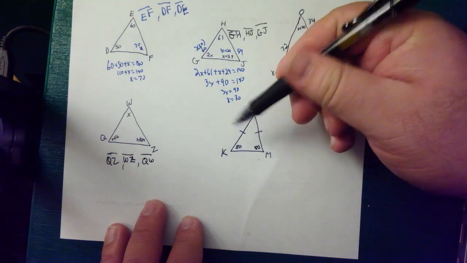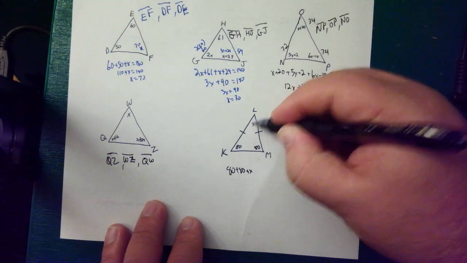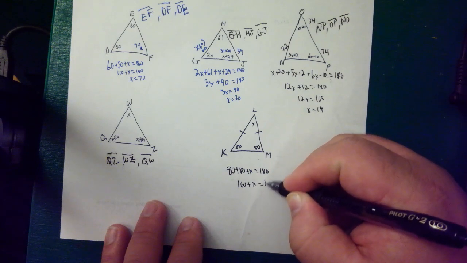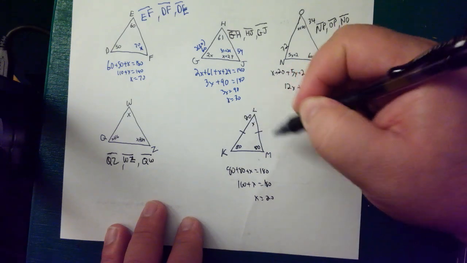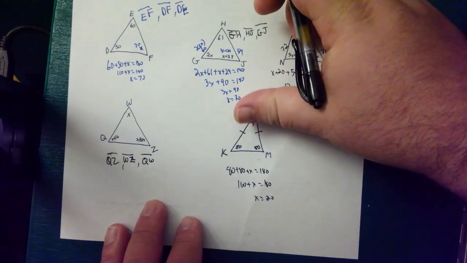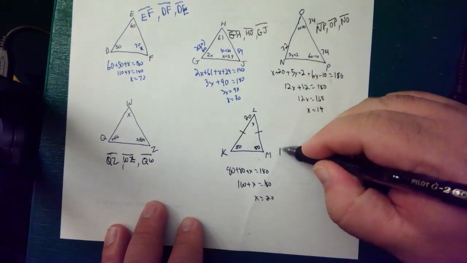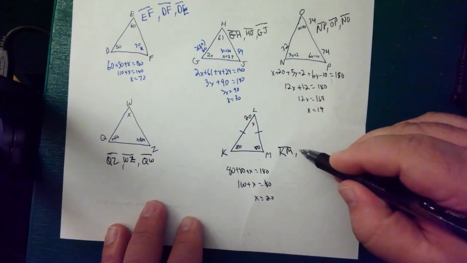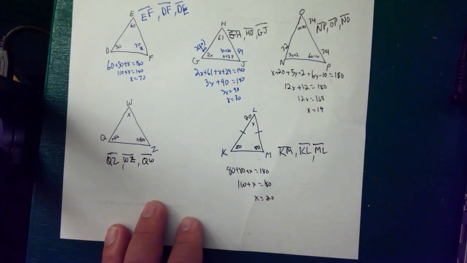And if that's 80 and that's 80, that is 80 plus 80 plus x, if you make that x right there, equals 180. That's 160 plus x equals 180. And then I subtract 160 on both sides, and x is going to be 20. So this is 20. So from smallest to longest, this is my smallest angle, so my smallest side is KM. And my longest side is going to be the other two. It doesn't matter which order I put them in. So KL and ML.